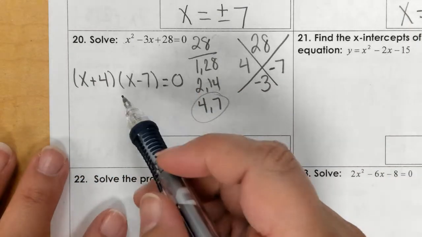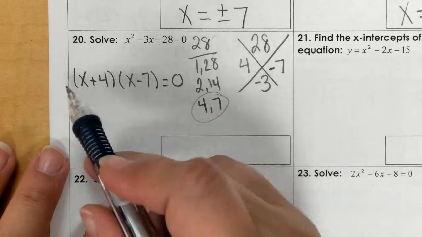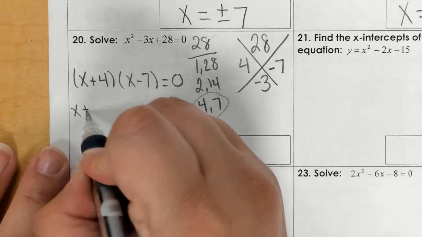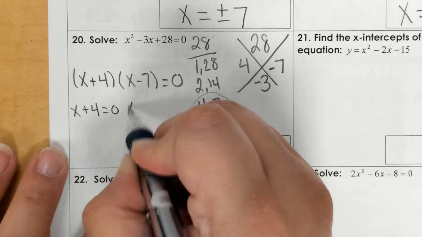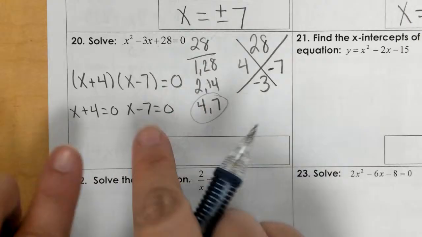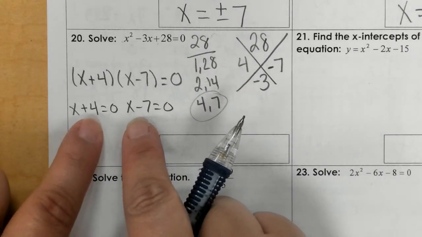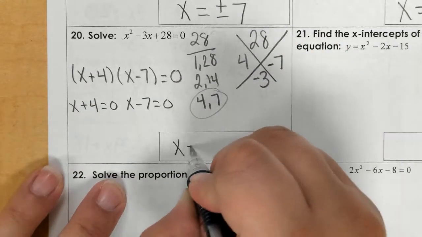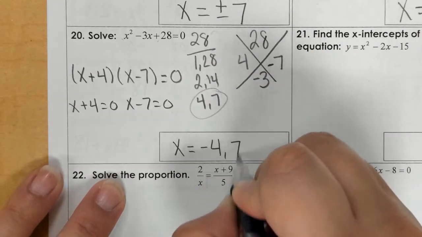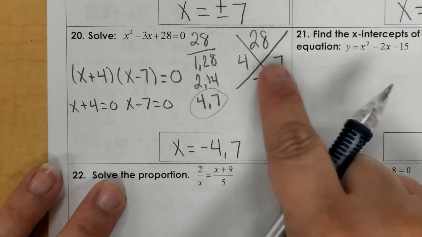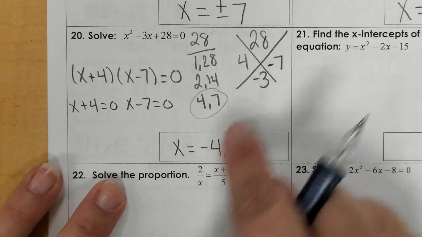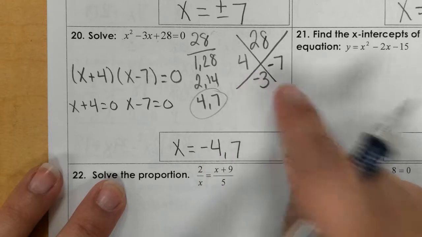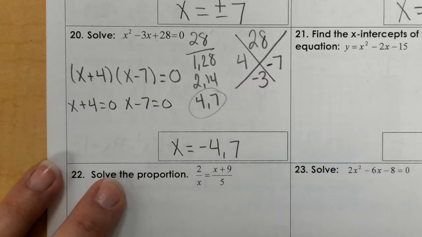And we've talked about many, many times that when you solve this by setting it equal to 0, these are normally a one-step equation. If I subtract 4, add 7, I just get negative 4 and 7, which are the opposites of these two factors. Okay?